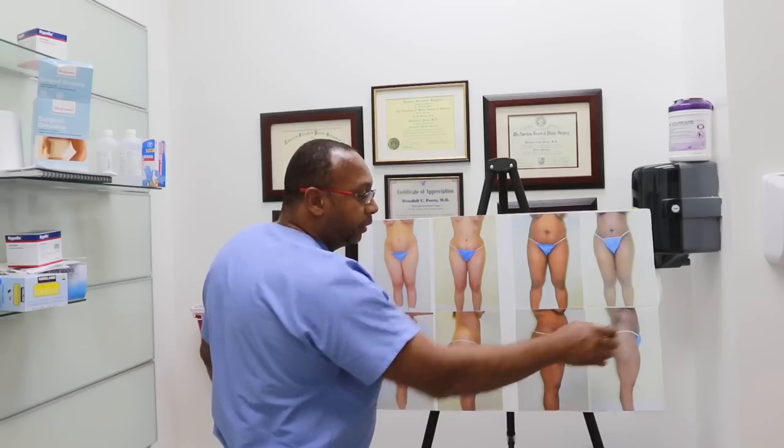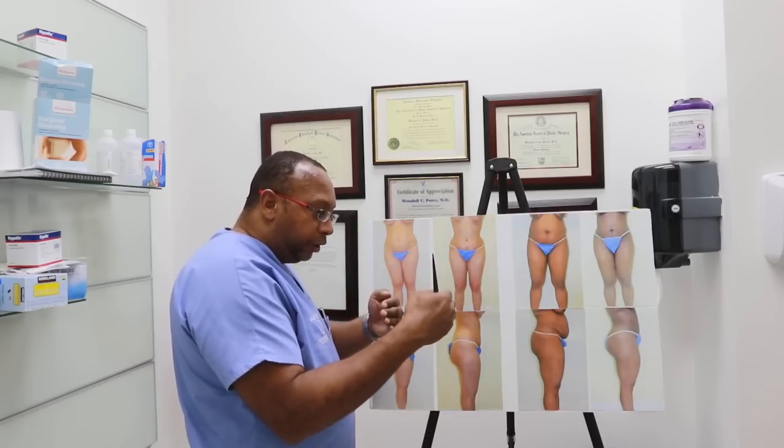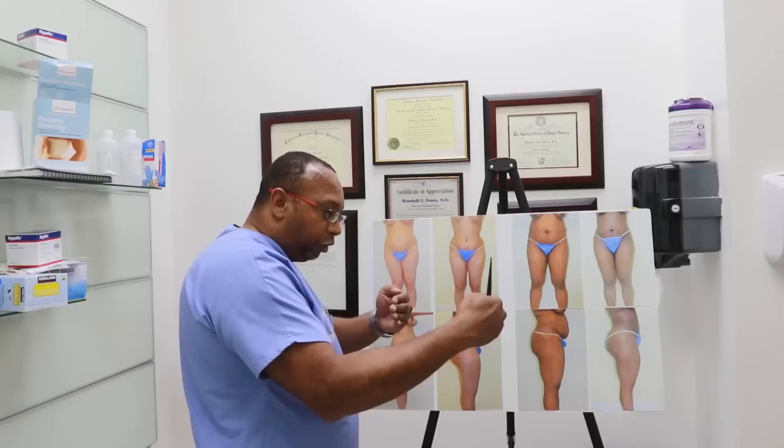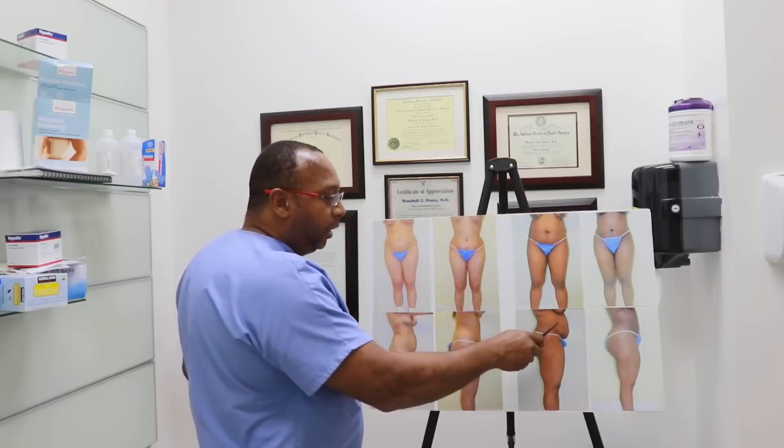Now the muscle is right next to the skin. So as we do the liposuction and we core out all the fat cells between the muscle and skin, as it heals, the skin just retracts and draws back to the muscle. And that's how we get from this to that.